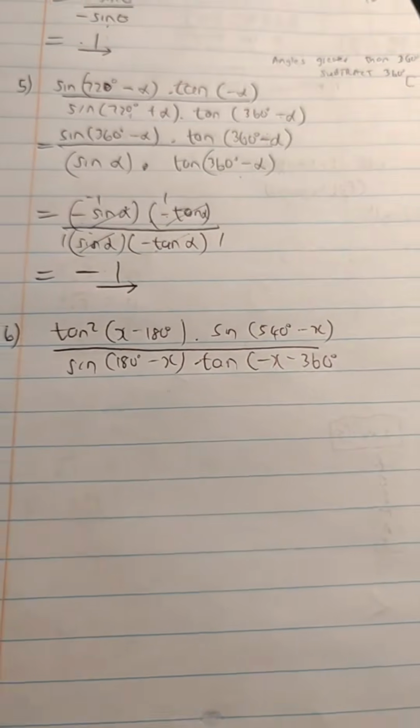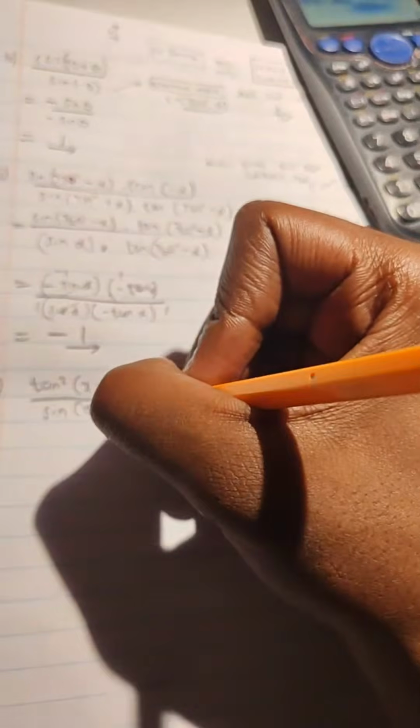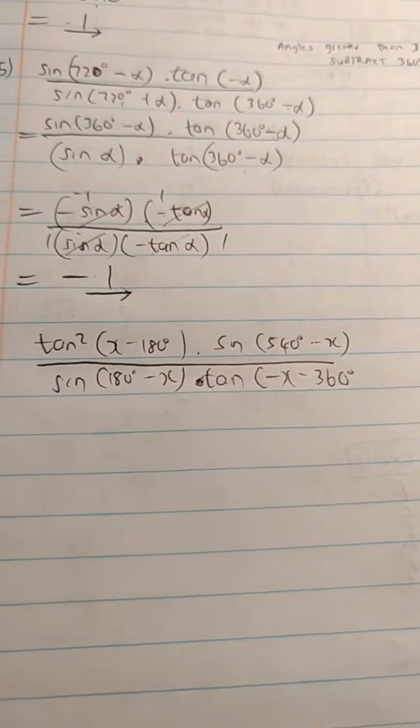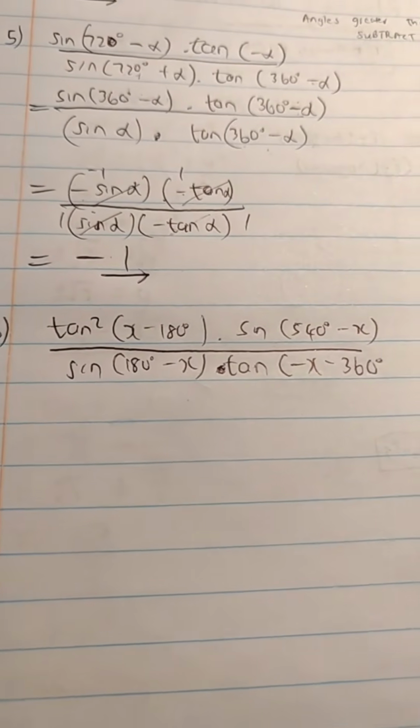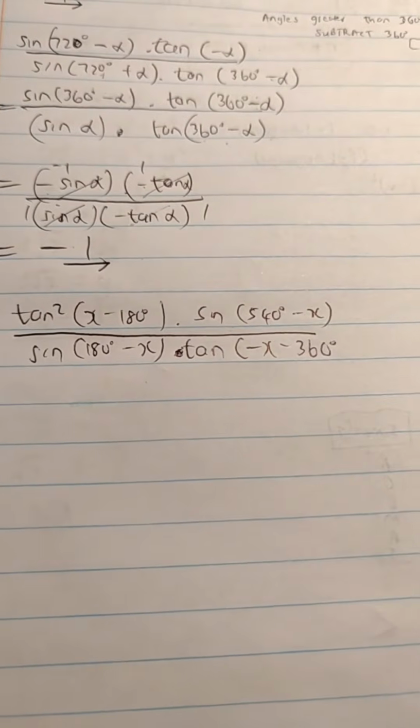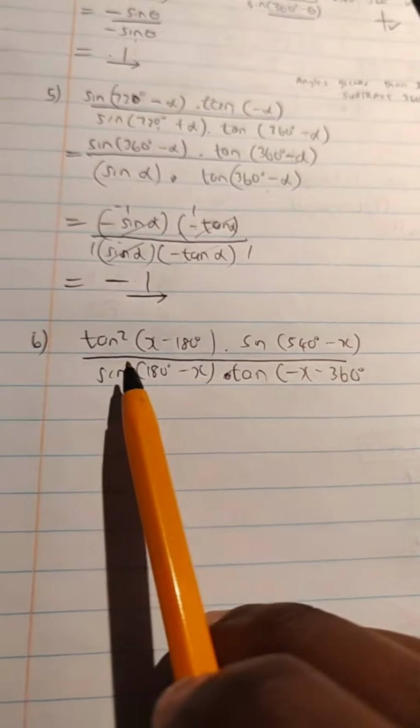Well understood, I'm glad. Okay, so here's another one. The relationship is multiply and divide, no addition or subtraction between the terms, which is great. So that means we are going to just simplify and eventually get to our answer.